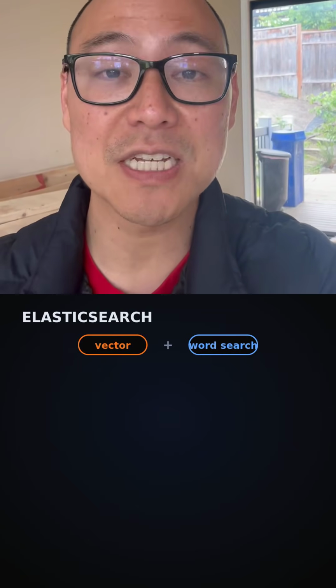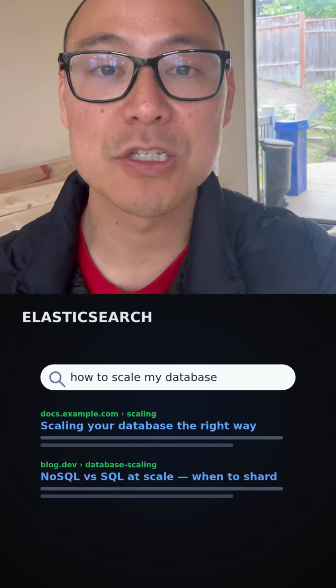The last type of database I can talk about is called Elasticsearch. This is a combination of vector, which we just talked about, and also general word search. And this type of database will power search engines. Use the right type of database for your product.